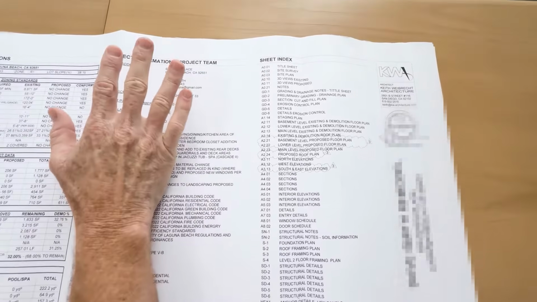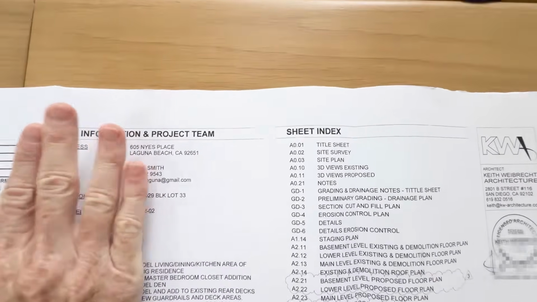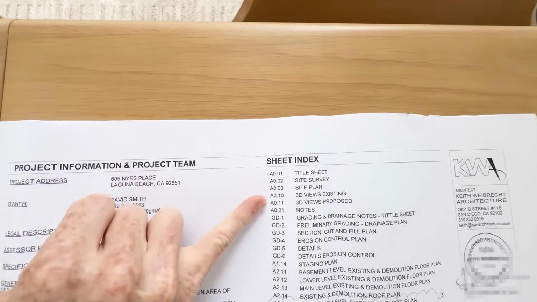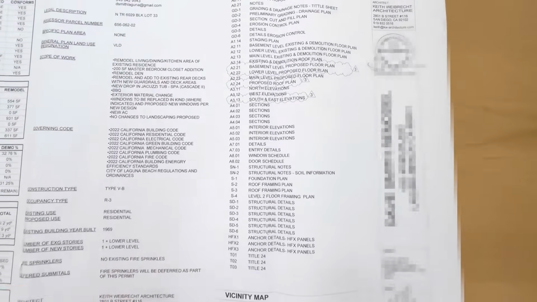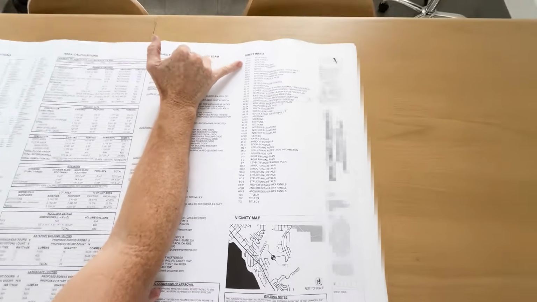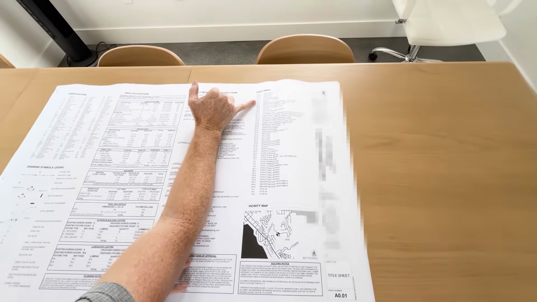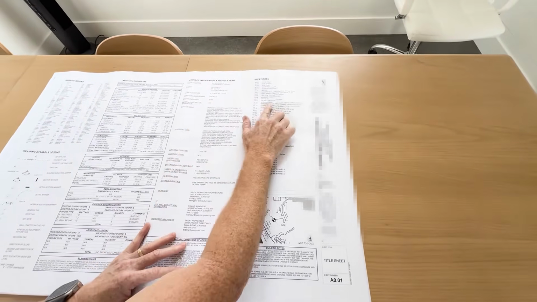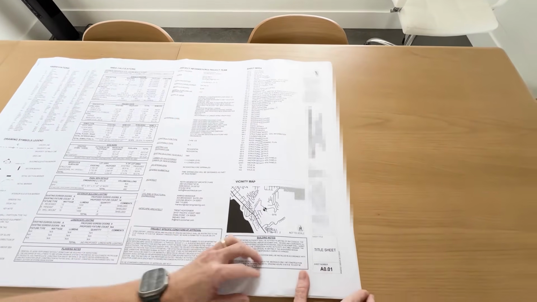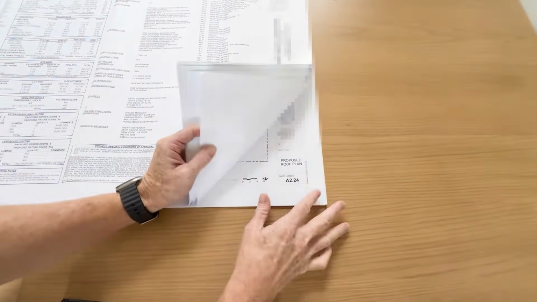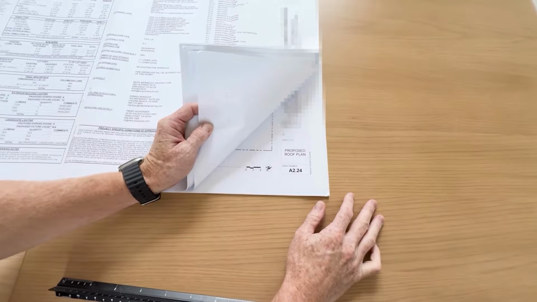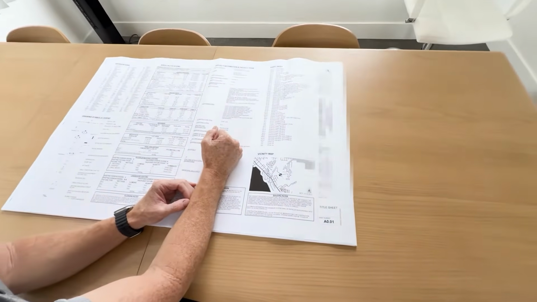Basically, whatever's bundled in this set of drawings is going to be identified with a page number right here. So if you're looking for a specific page, you find exactly what page you're looking for, and then you find it at the bottom. As you can see, each page has a number and a definition, and that's how we find our page. So the sheet index is very, very important.